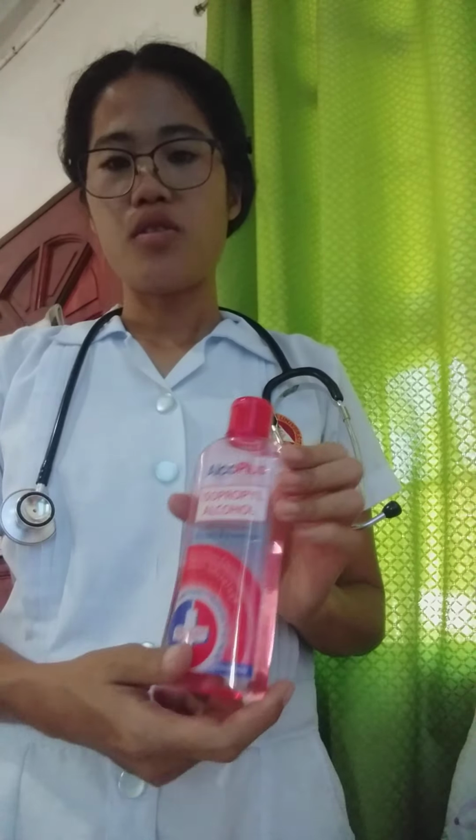First, we have to review the client's records in order for us to know how much oxygen we will administer to our client. And then we have to wash our hands using soap to prevent infection, or use alcohol.